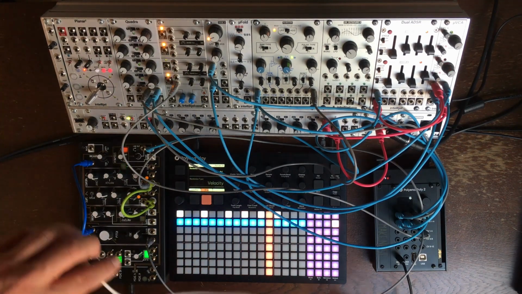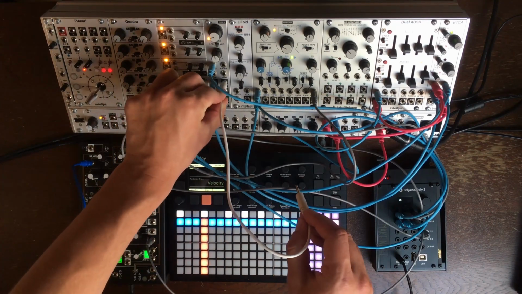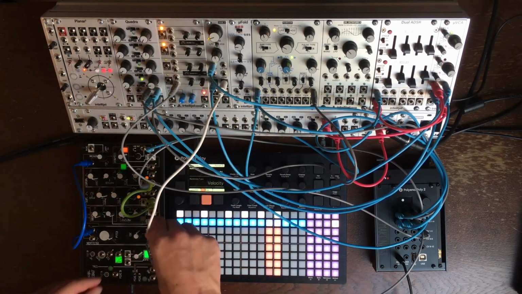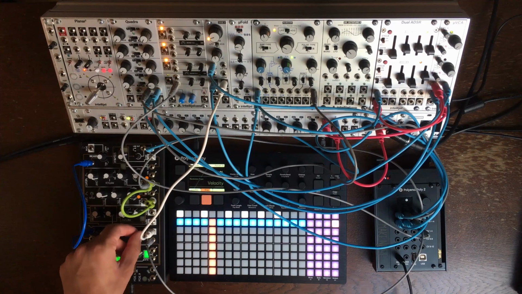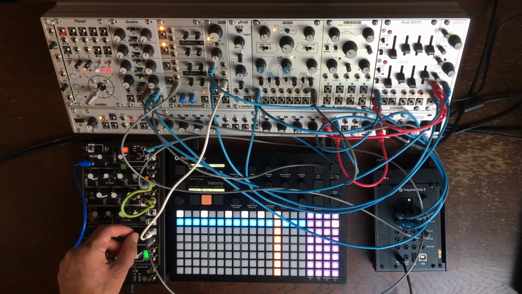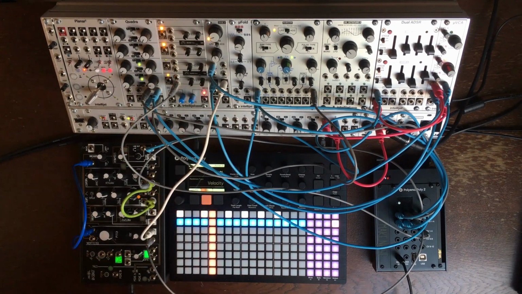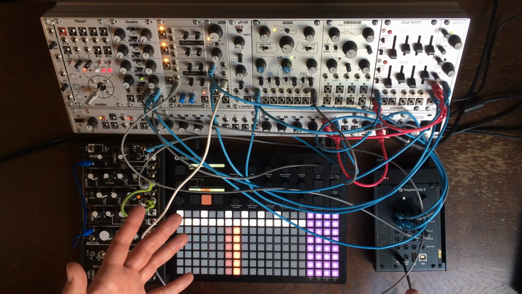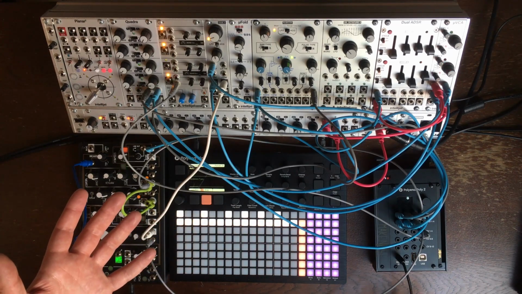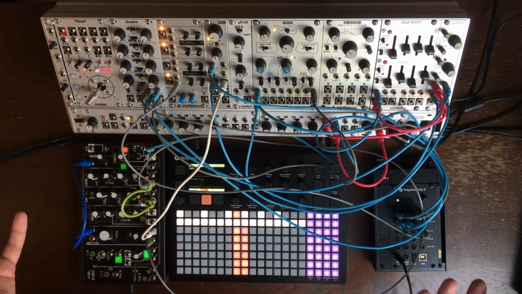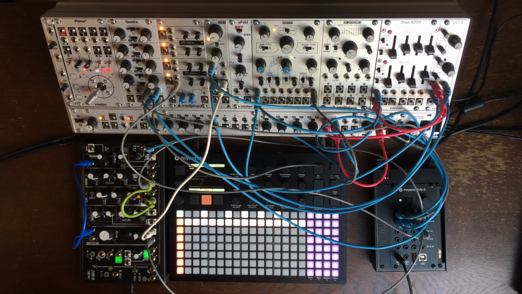One thing I like to do with this kind of thing as well is to cross-mod things. So I'm using this Dixie to do some FM on the Nocoast. Well, anyway, just having fun. It's really something you can do. There are lots of open-ended possibilities that the modular synth is giving you. So yeah, make the most out of it.